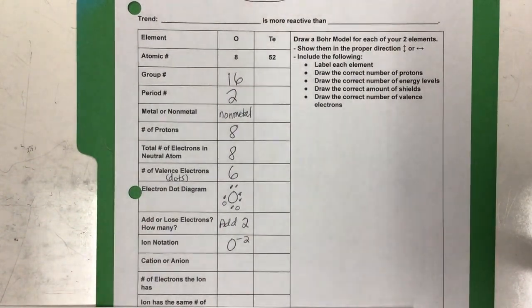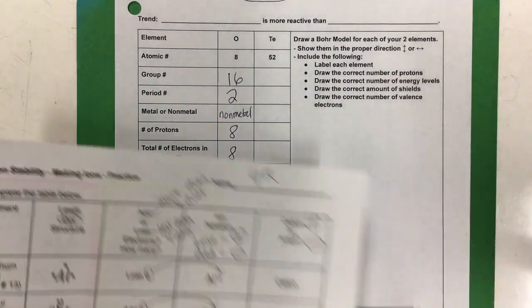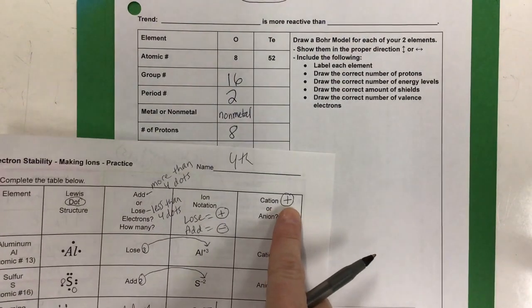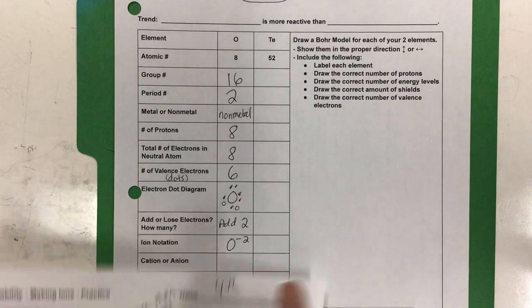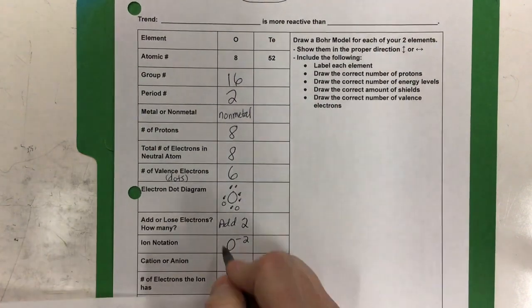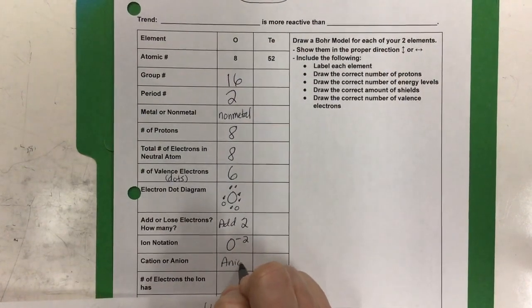All right, cation or anion. We know that cations have positive charge and anions have negative charge. So I have a negatively charged ion here, so that's an anion.